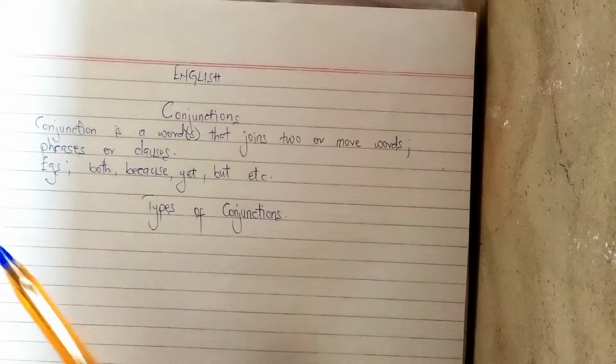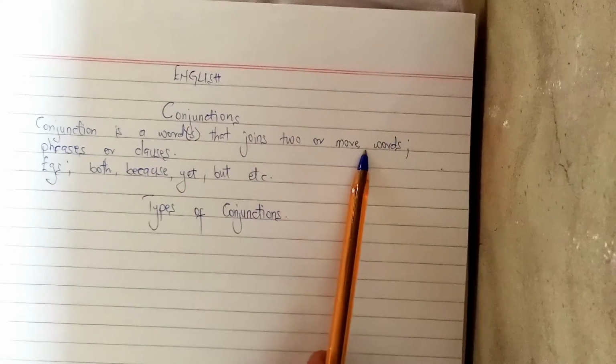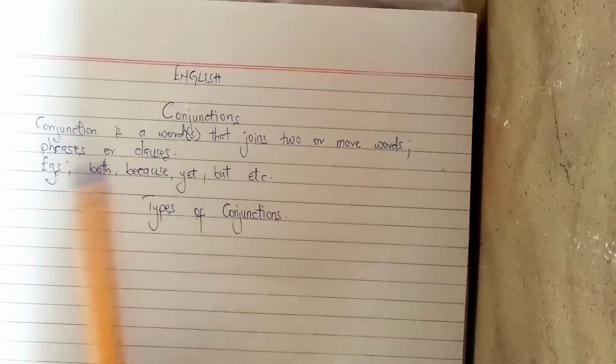It can be a main clause, that is a full sentence, so you can join two full sentences together, or it can join just a part of a sentence to a main sentence. Good. So let's look at examples of conjunctions. Examples we have are yet, both, because, etc. As we go on, we will see how conjunctions join words, phrases, and even clauses.